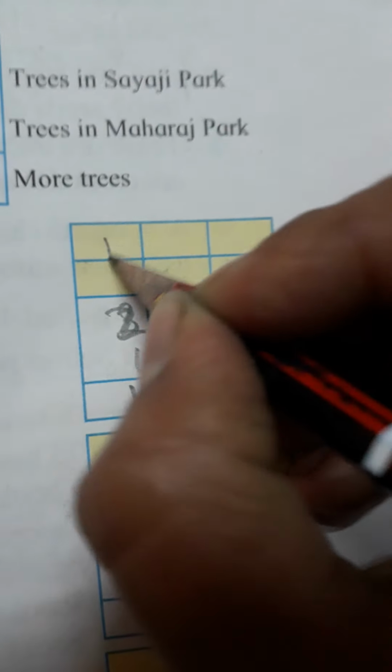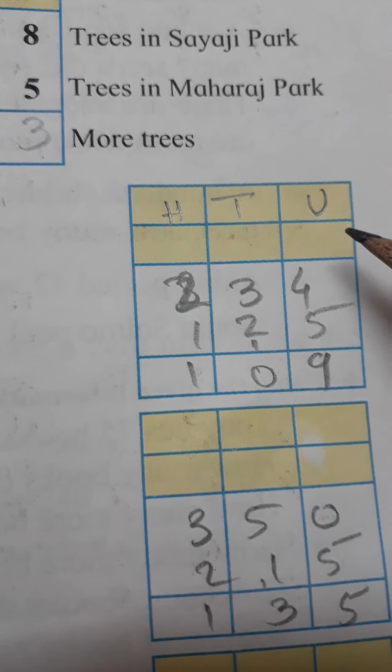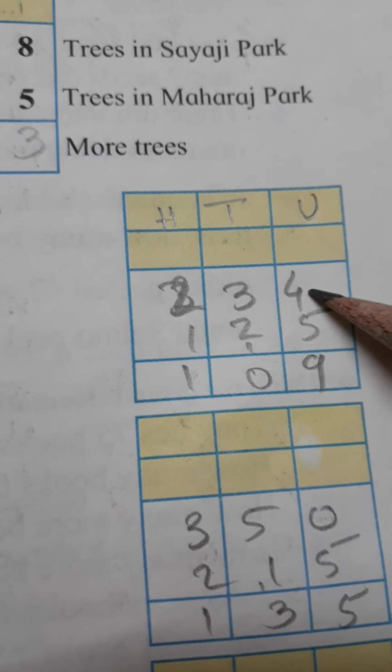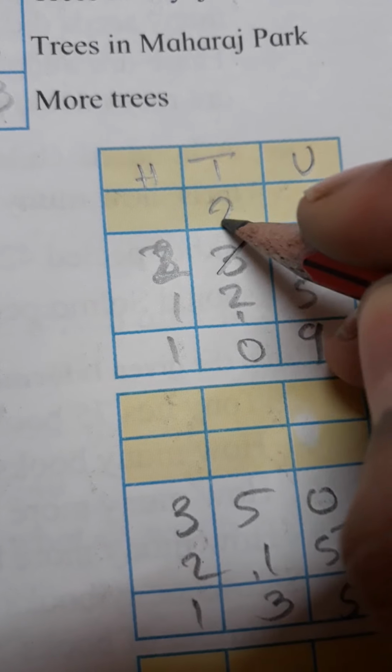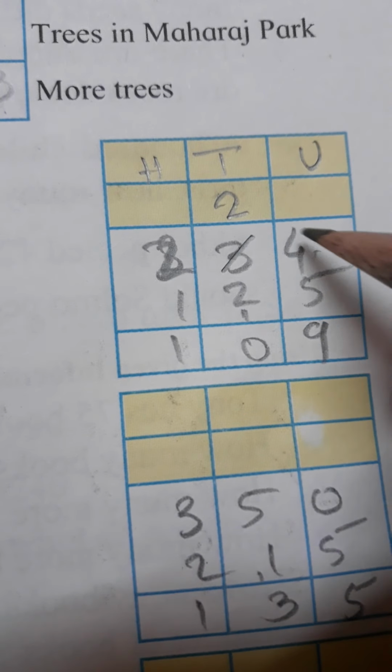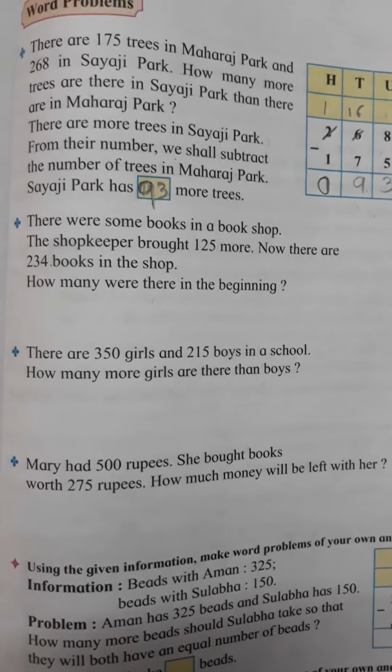So HTU: hundreds, tens and units. So 5, we cannot subtract 5 from 4. So what will we do? We will untie this 10. So after untying tens, here 2 tens and here 14 units. So 14 minus 5 is 9. This 2 minus 2 is 0 and this 2 minus 1 is 1. So there are 109 books at the beginning in the store. Understanding, students?